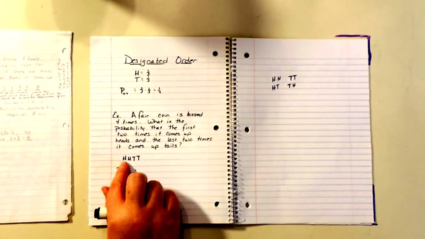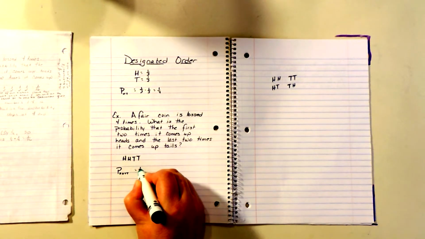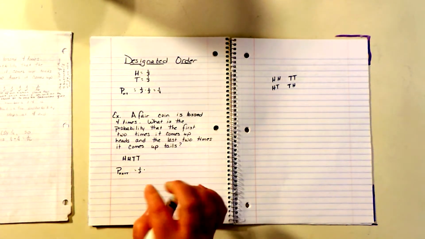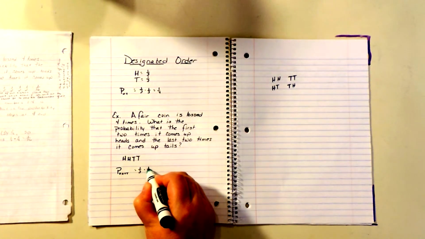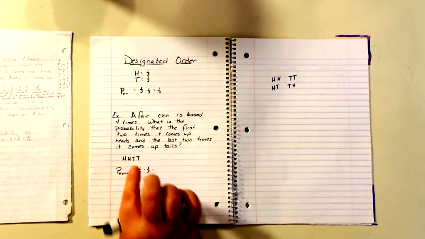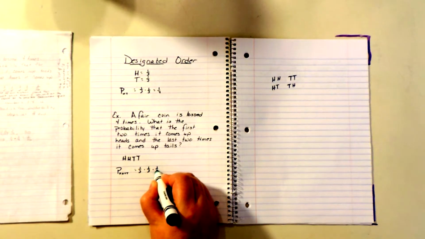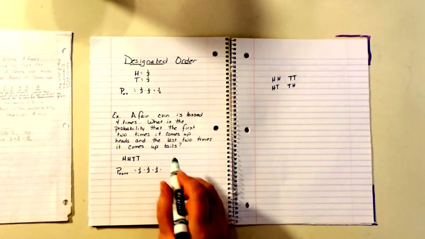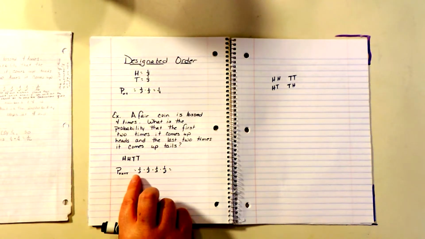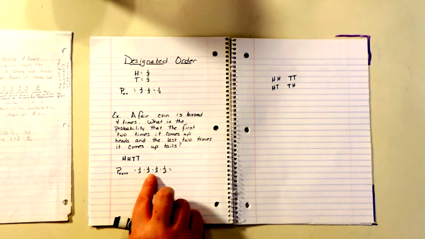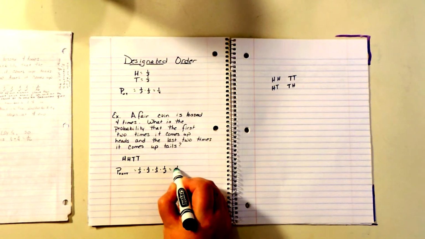The probability of it turning up heads is 1 out of 2. The probability of it turning up heads is 1 out of 2. The probability of it turning up tails is 1 out of 2. And the probability of it turning up tails again is still 1 out of 2. We multiply these together and get 2, 4, 8, 16. So this is 1/16.